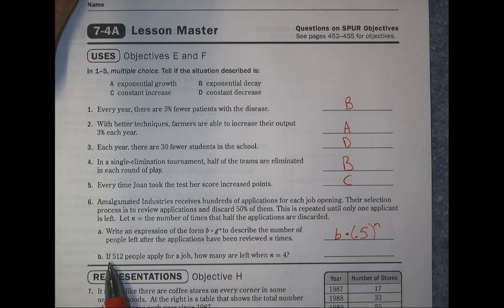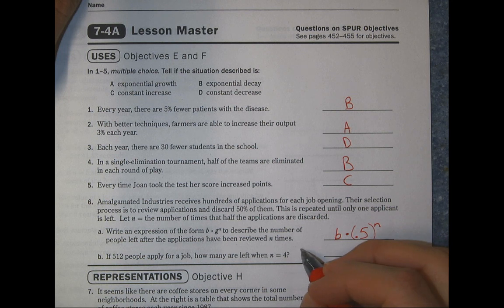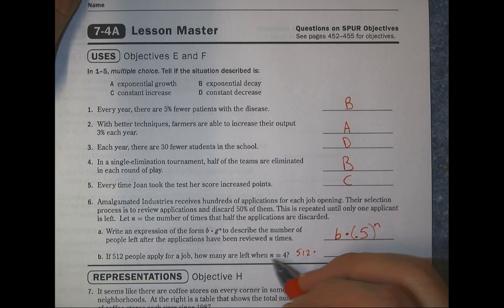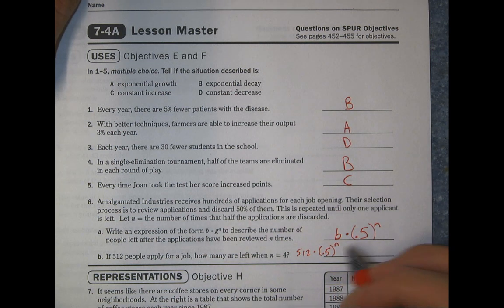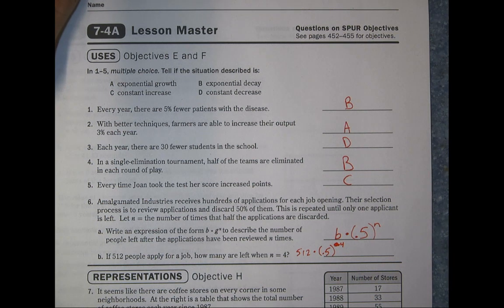So now we can go ahead and plug in. If 512 people apply for a job, so 512 is going in for b. How many are left when n equals 4? So it's 0.5. Oops, you're not raising to the n, you're raising to 4. And you're going to run that right through your calculator. So your starting is 512. You have gone through the process 4 times of cutting them in half. How many applications are left? Just run that through your calculator, and that would be 32 people are left.